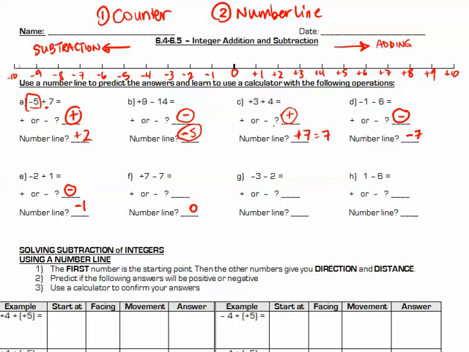Minus 3 minus 2, well, I am subtracting still while I'm in the negative, so I'll still be negative. My number line will show that I end up at negative 5. And lastly, 1 minus 6. Well, 1 is the same thing as positive 1 minus 6. So I start at positive 1, go down by 6. I'll end up at negative 5.